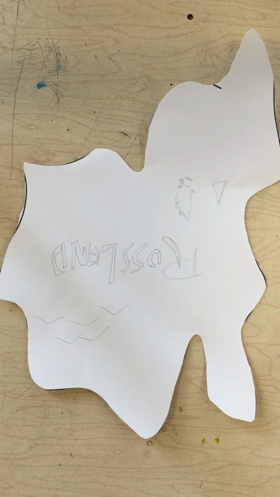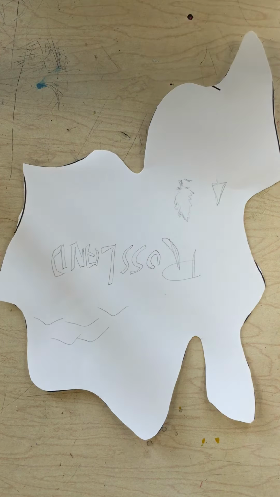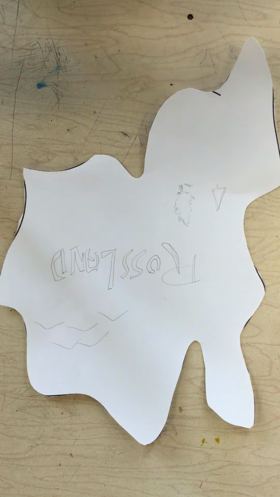I'm going to show you a couple of techniques that you're going to use while you're making your map. My first big suggestion is that you draw all your details out in pencil first. I didn't do all my details on this one because I did another example, but I just put a few on here so I can demo for you.